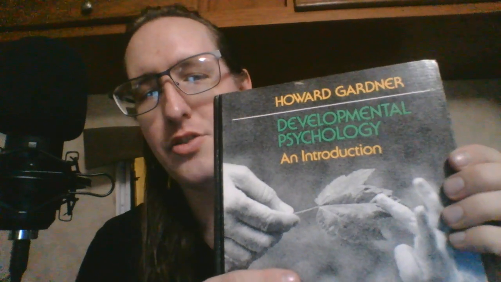So the first book is Developmental Psychology: An Introduction by Howard Gardner. This was 1978. This is a hardcover. And the second book is Theories of Developmental Psychology, third edition by Patricia Miller. This was originally published in 93, but this is the sixth printing, which means it came out in 99. So what that says to me is that this was still valid in 1999.